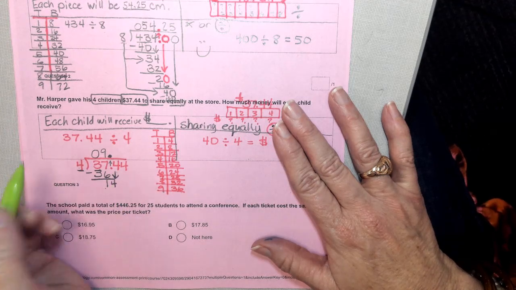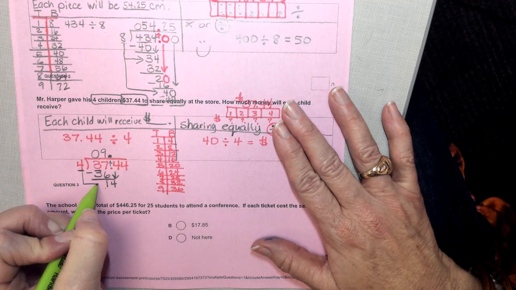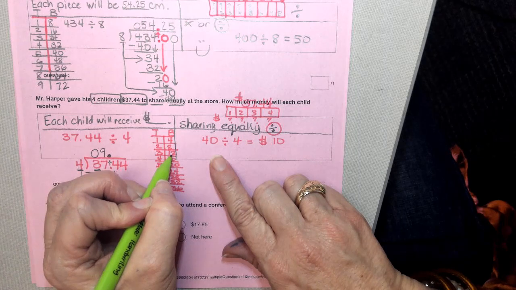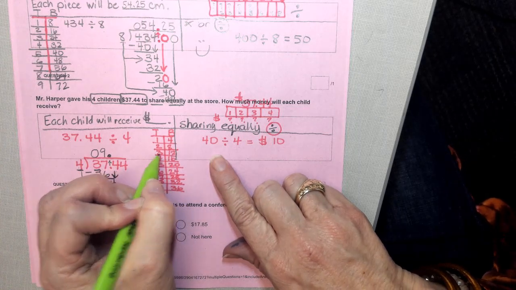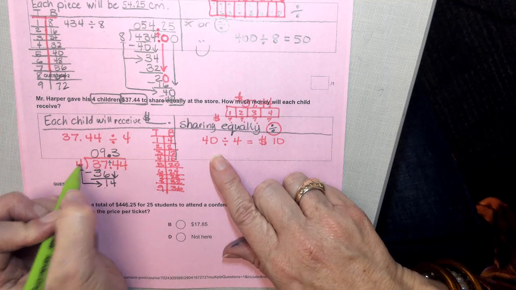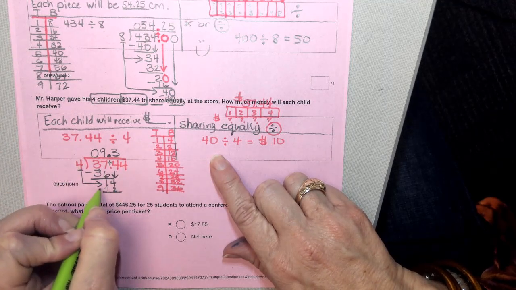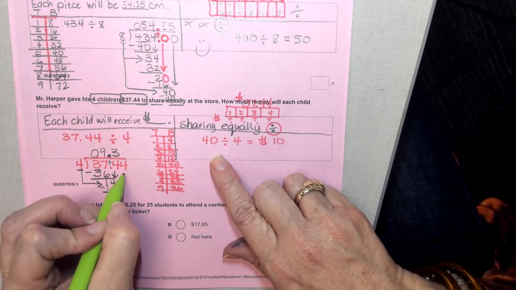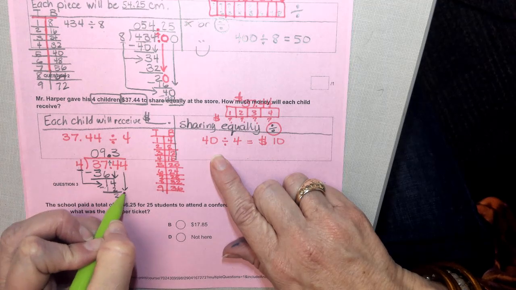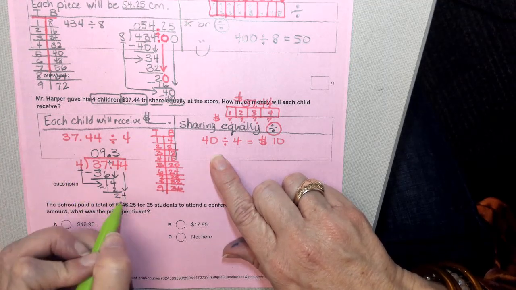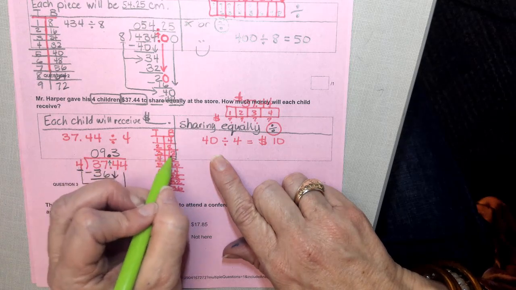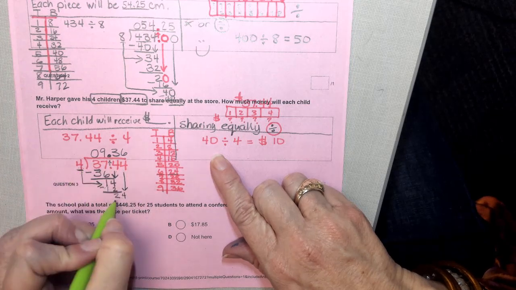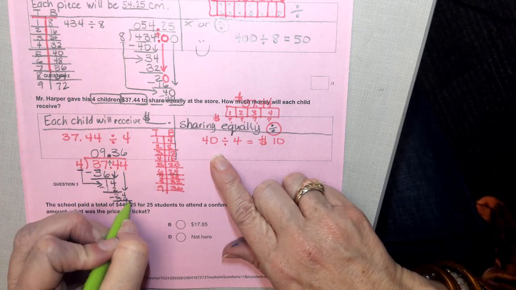I have 14. I'm ready to divide all over again. How many groups of 4 are in 14? Getting as close as I possibly can without going over would give me 3. 3 groups of 4 is the number 12. 14 minus 12 is 2. 2 is less than 4, so I'm ready to bring down my next number, which happens to be 4. How many groups of 4 are in 24? So I'm going to scan, getting as close as I possibly can, and the number is 6. 6 times 4 is 24, with 0 left over.